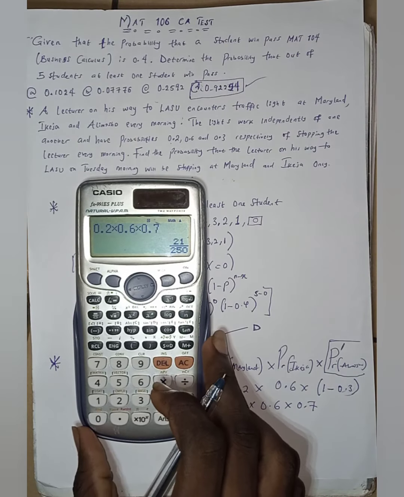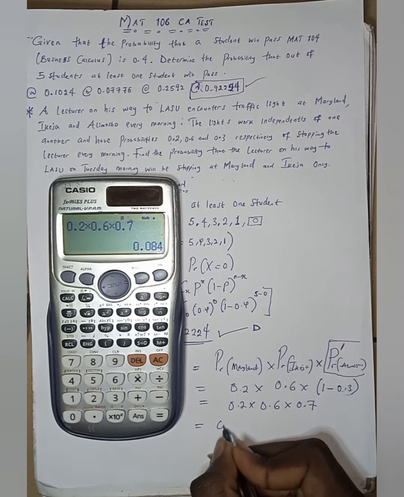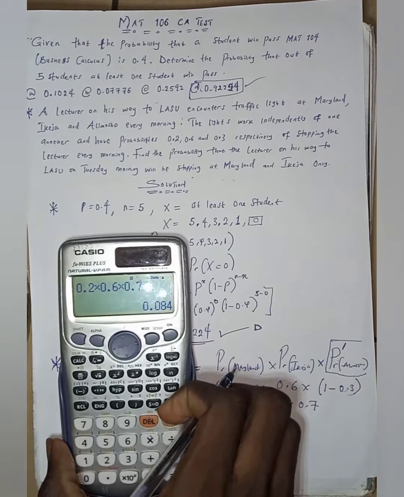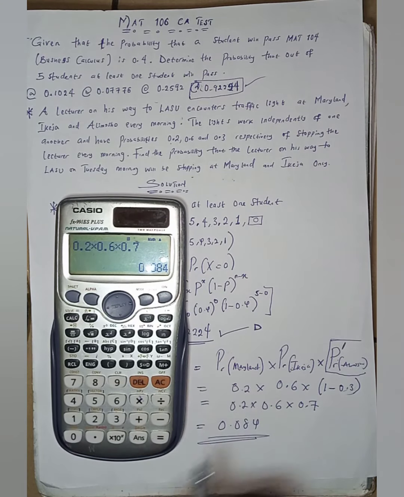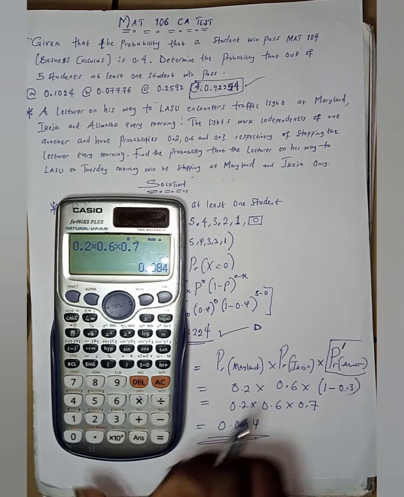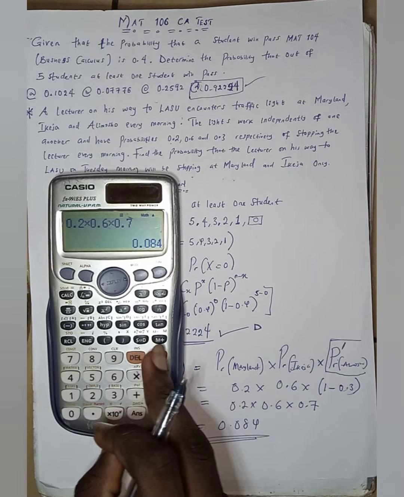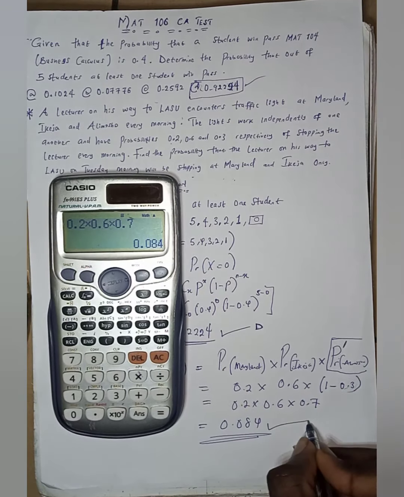So the result here gives 0.084. The options are not stated here, but you can go ahead and check the screenshots, the MAT106 screenshot test questions. I'm very sure that should be option C or D or so. So this gives the correct answer to that question.